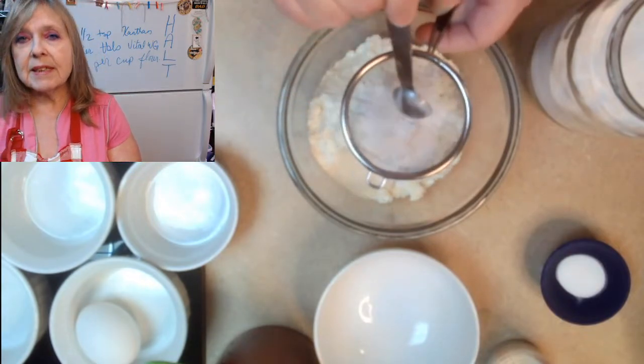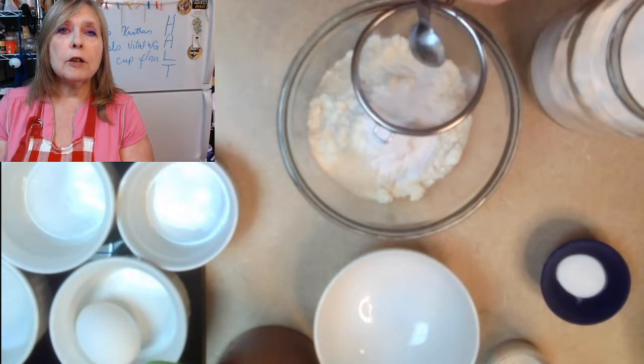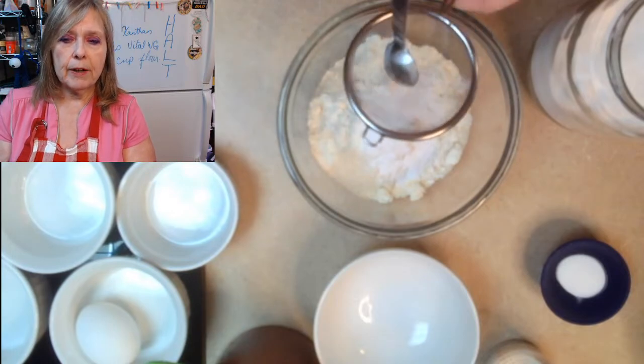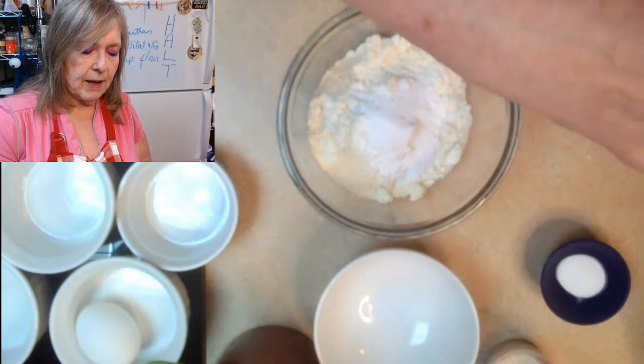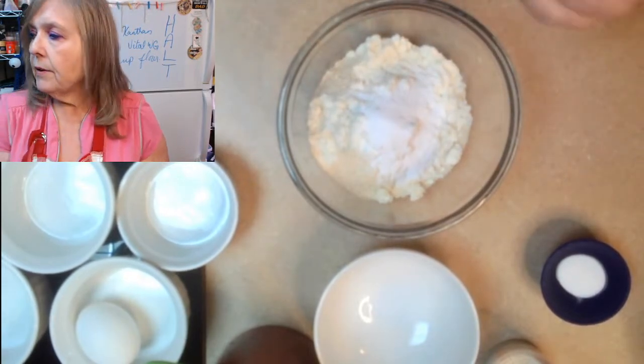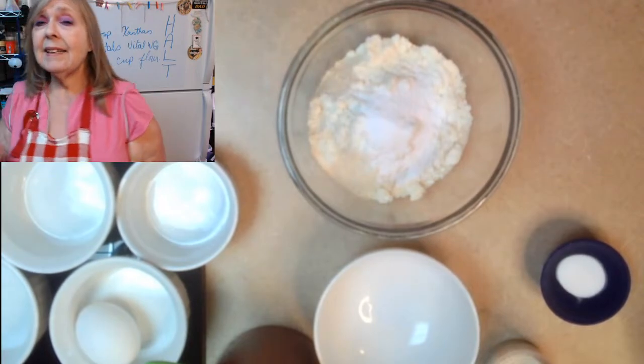And I use citric acid instead of cream of tartar, which is just fine, but I always run my homemade baking powder through a small sieve, and that way you don't end up with lumps of baking powder in your baking, because that's pretty disgusting. I did that one time.